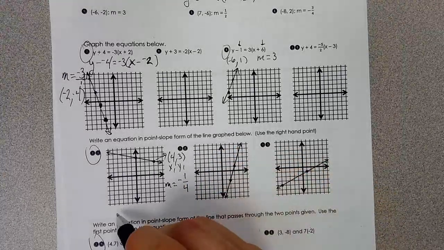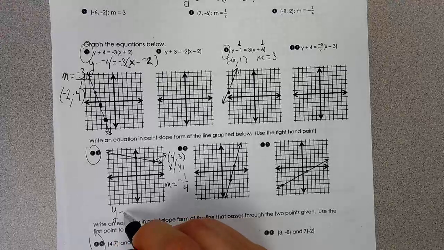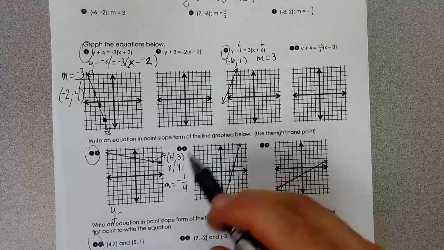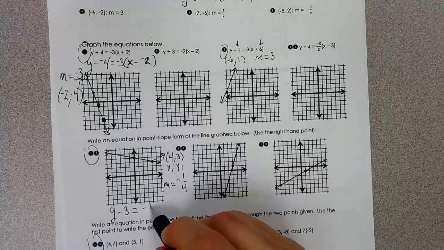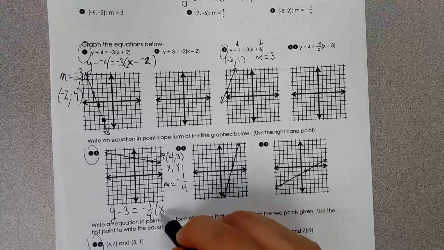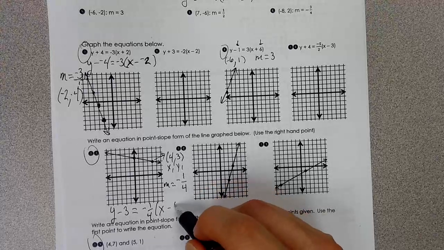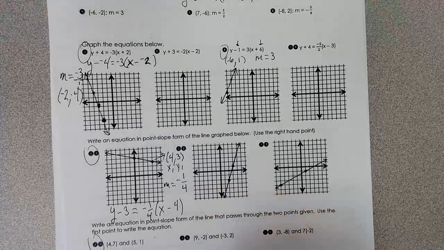From here, we plug in. So instead of y minus y1, y1 is 3. So y minus 3 equals m, which is negative 1 over 4, times x minus x1, which is 4. And that's it. That is the point-slope form equation of that line.